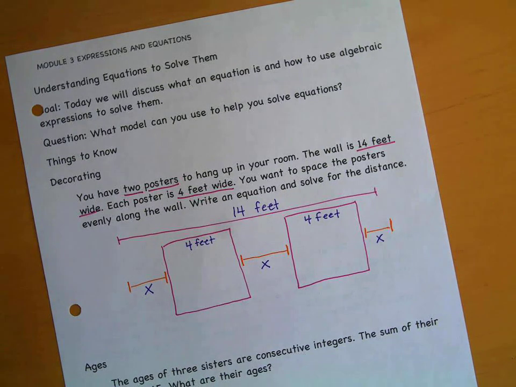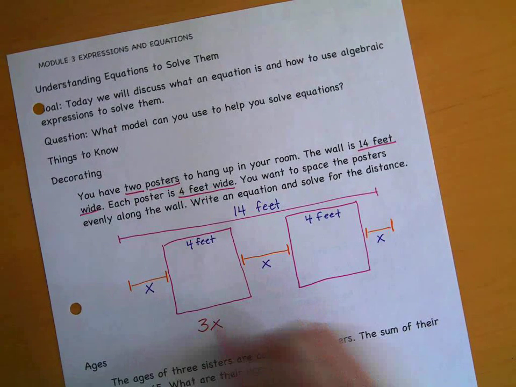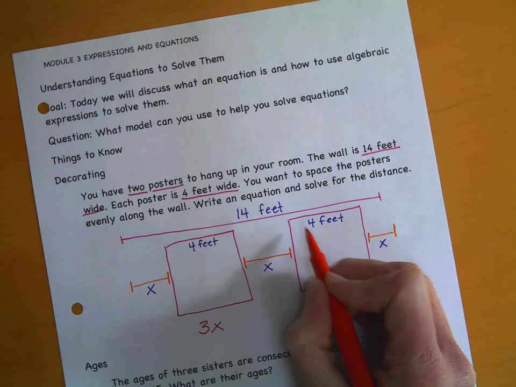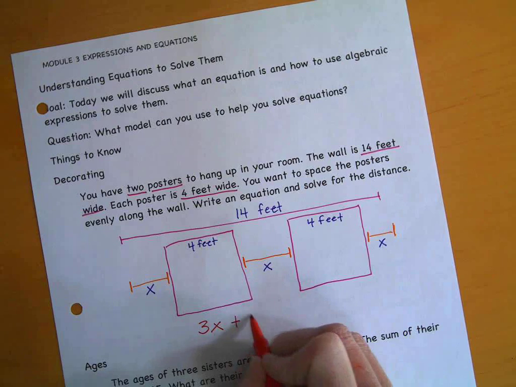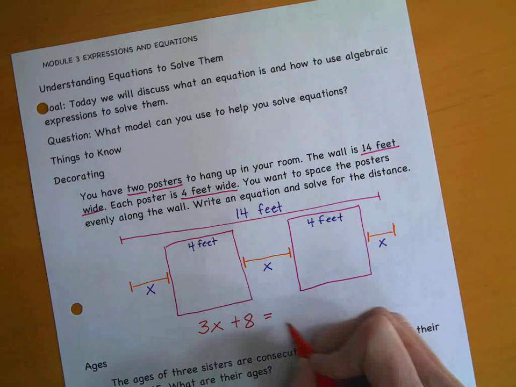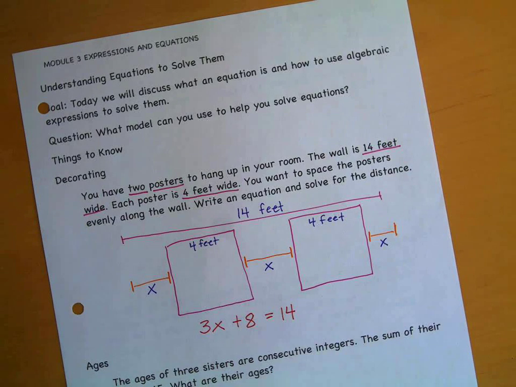And the equation that my eyes see is I see 1, 2, 3 x's. And then I see two groups of 4 feet. So 1, 2, 3, 4, 5, 6, 7, 8. So plus 8. All of that has to equal the space that we have available, which is 14 feet. So did we just write an equation to figure out what we need the space to be in between each of the posters? And the answer is yes. So now you're just going to use a BU chart like you have been taught and like you've been using for a long time, and we're going to solve.